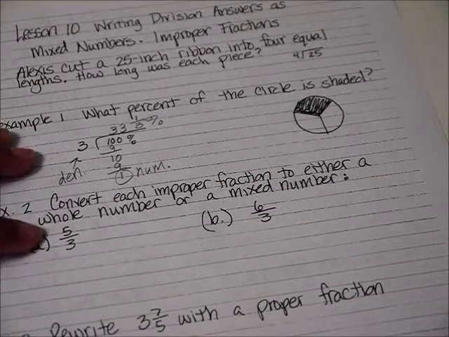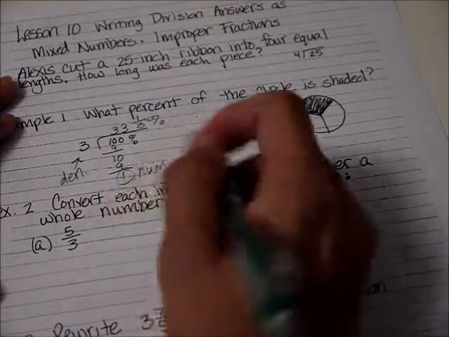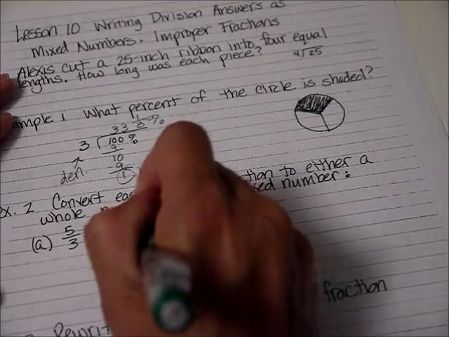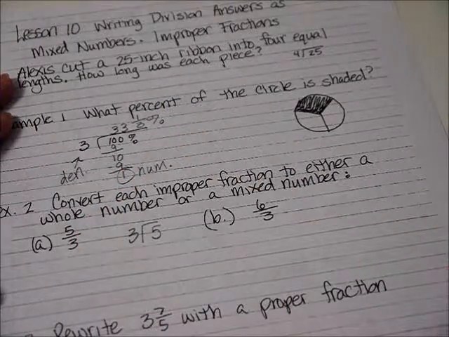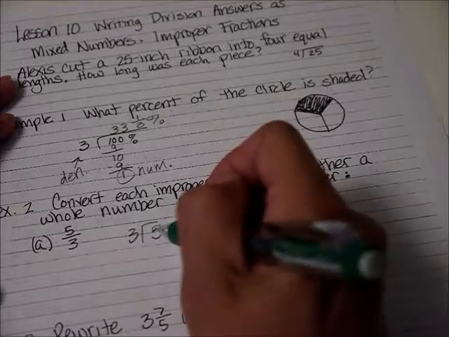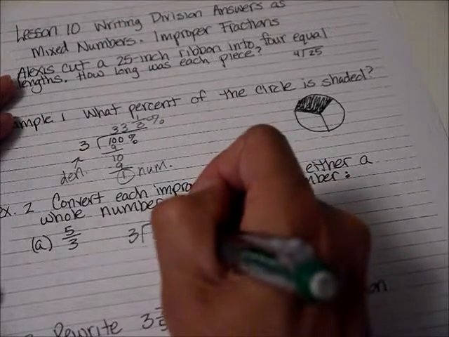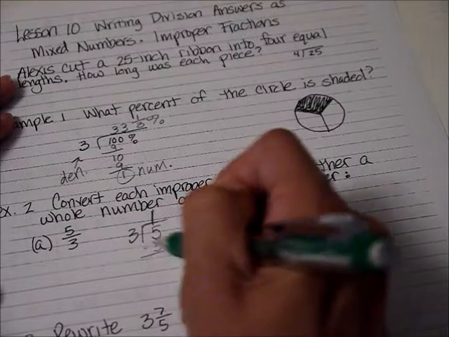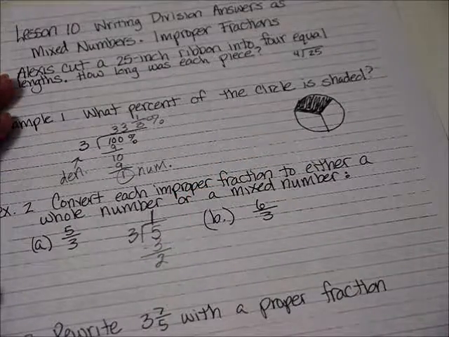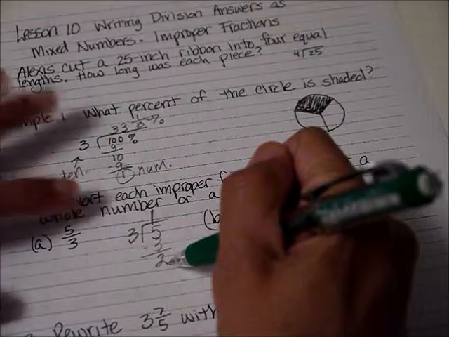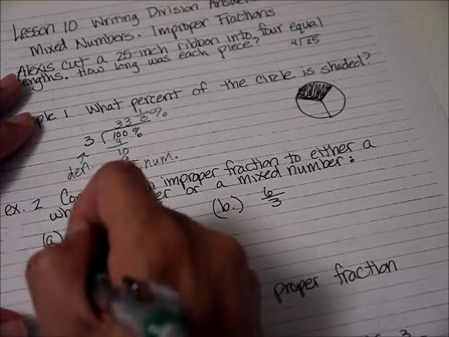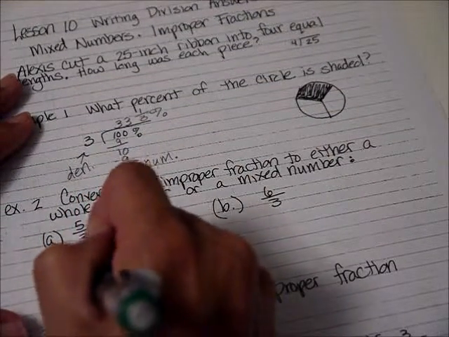I think of it, either do it in your head or think of it, it's the same as 5 divided by 3 because all fractions are division problems, right? So 5 divided by 3. 3 goes into 5 once, okay, with 2 left over. So again, that's your numerator, that's your denominator. So your final answer is 1 2/3.